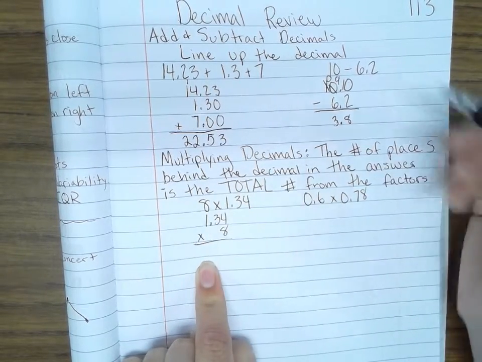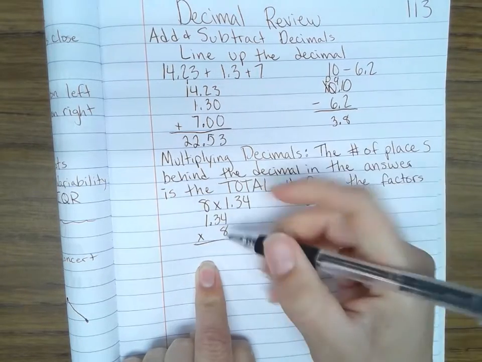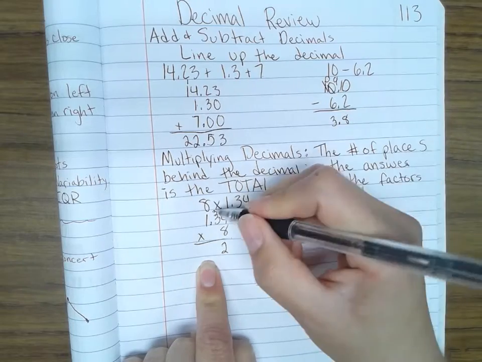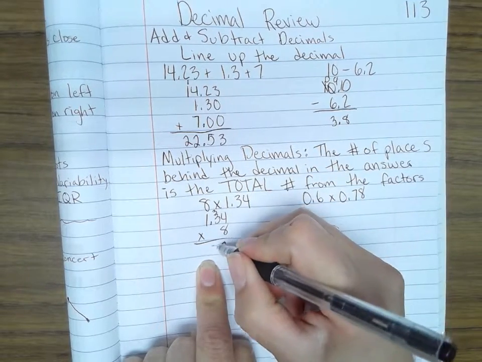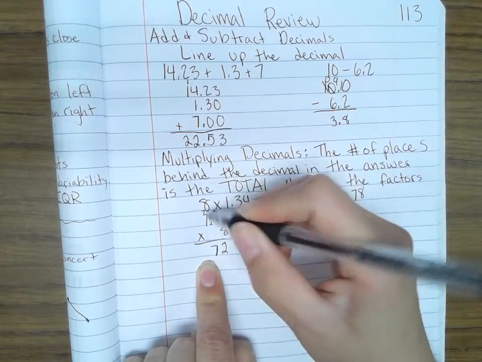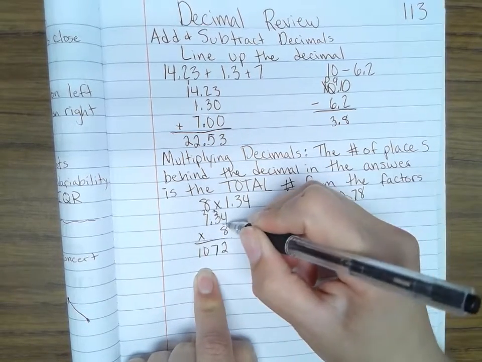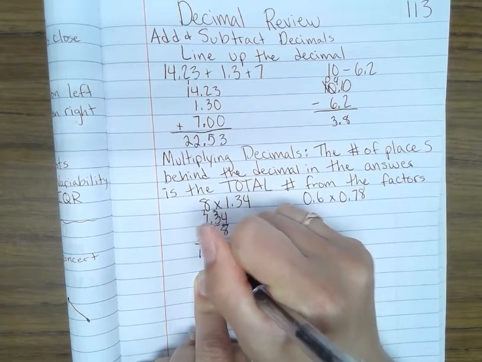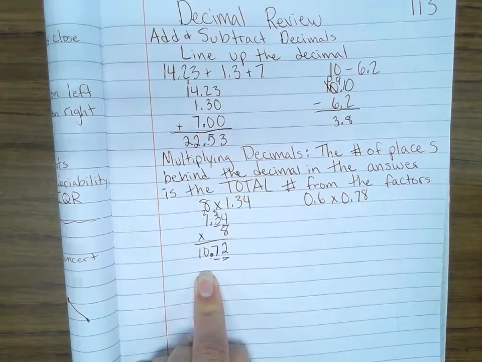We're just going to treat it like a regular multiplication problem. 8 times 4 is 32. Regroup 3. 8 times 3 is 24. Plus 3 is 27. Regroup 2. 8 times 1 is 8. Plus 2 is 10. Now there are 2 places in the problem, so I'm going to have 2 places in my answer. My answer is 10.72.